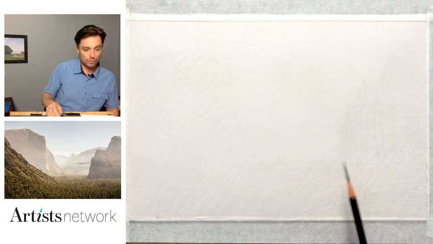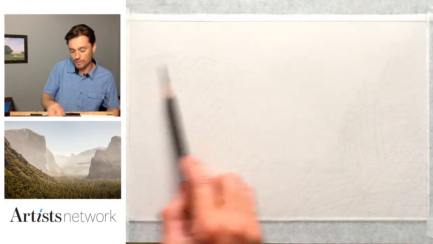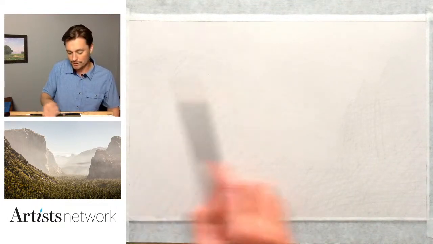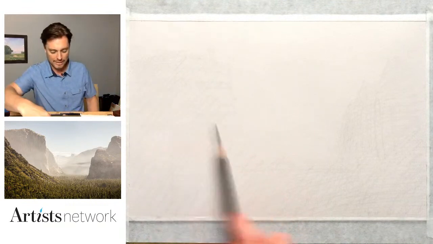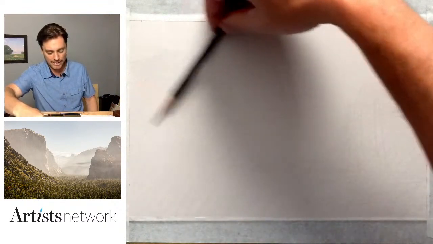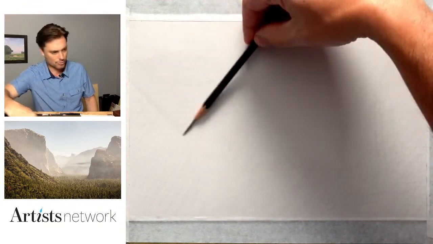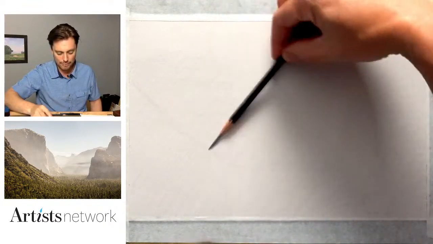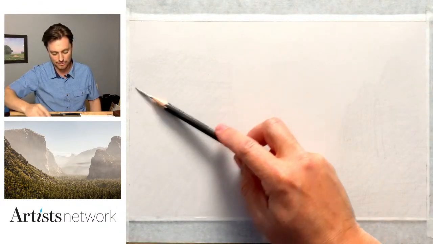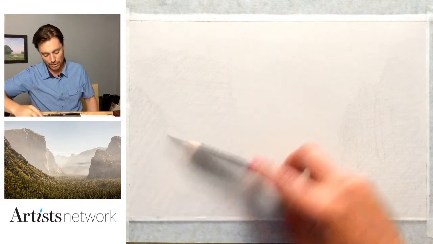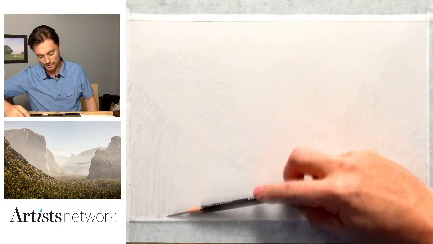So with this initial gesture, it's all about getting information on the page early, quick, kind of reacting to the forms, so then I have something very specific to react to. So I can make decisions in the context of the drawing. I can say this needs to be larger or smaller, lighter, darker, things like that.